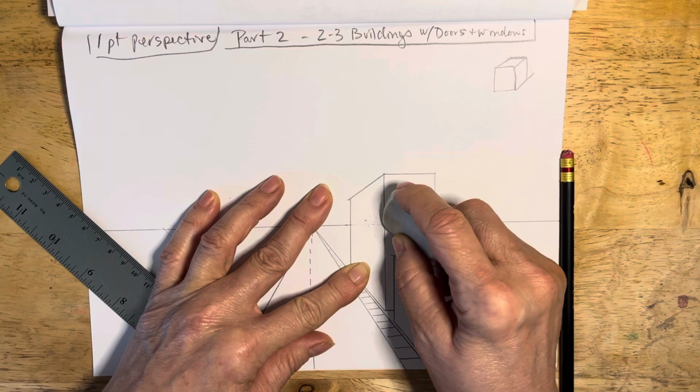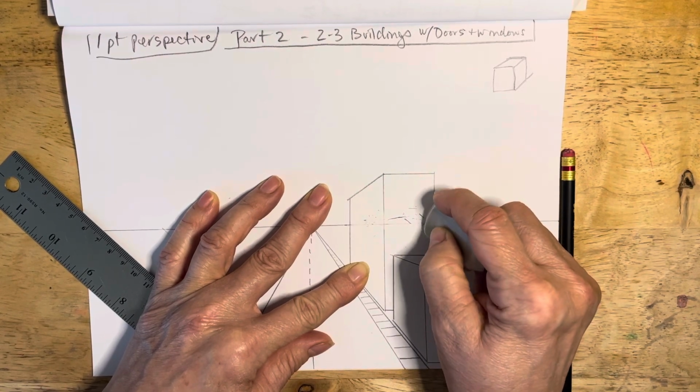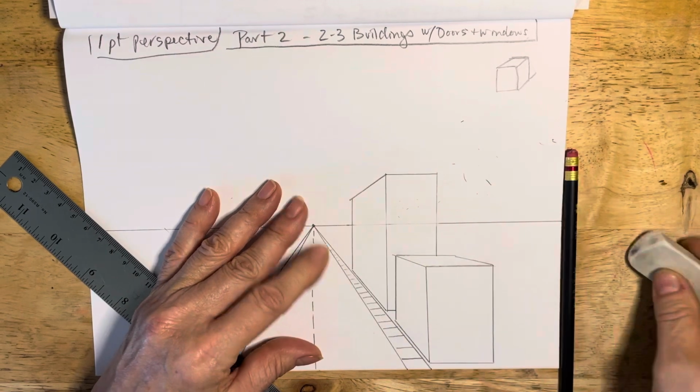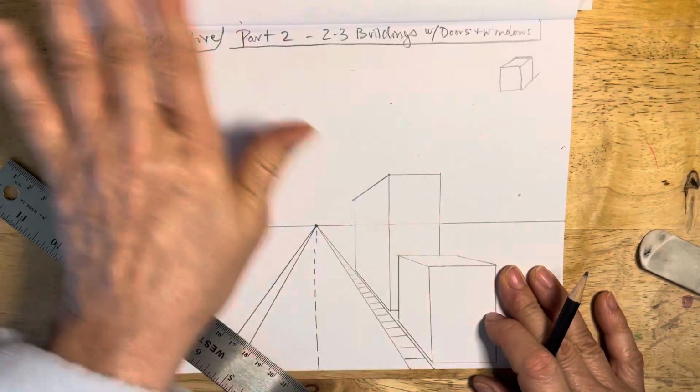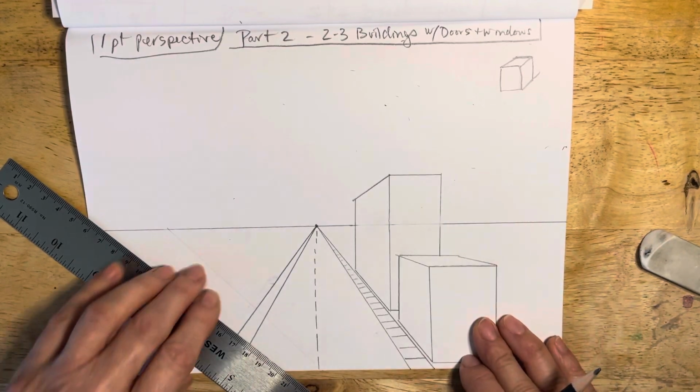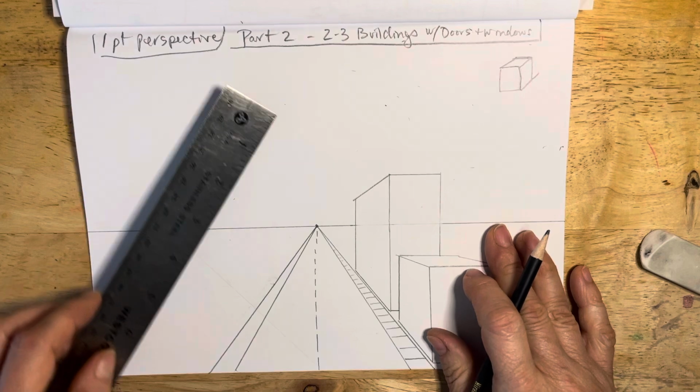So when you are doing your final project, make sure that you draw very light with your horizon line so that you can see it, but you can easily erase it, okay? Because once you draw buildings over it, we want to make sure that you can get rid of it.